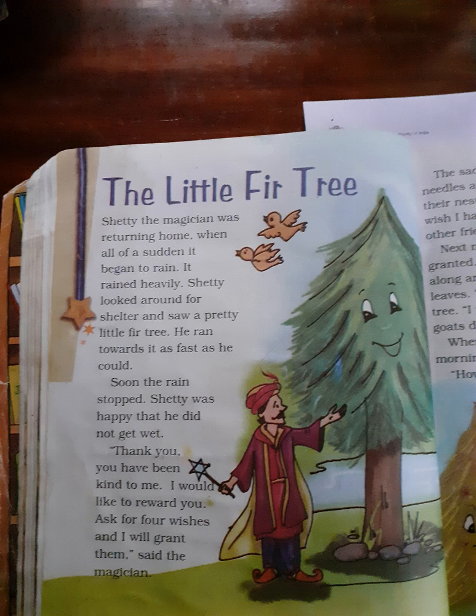Soon the rain stopped. Shetty was happy that he did not get wet. So now Shetty is very happy because the fir tree, the little fir tree, the pretty looking little fir tree gave him shelter and protected him from rain. So Shetty is really very happy.